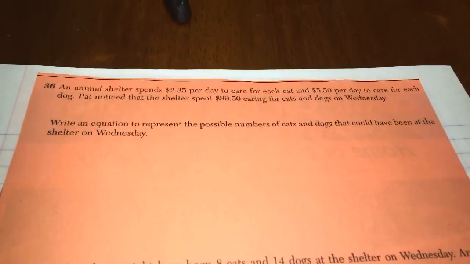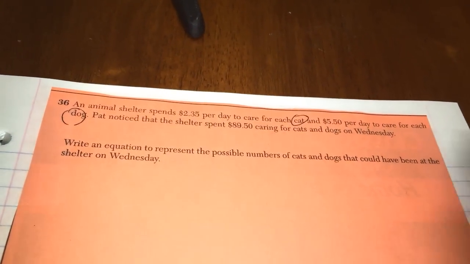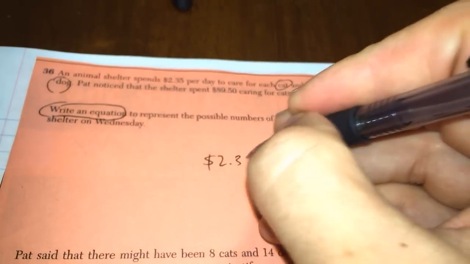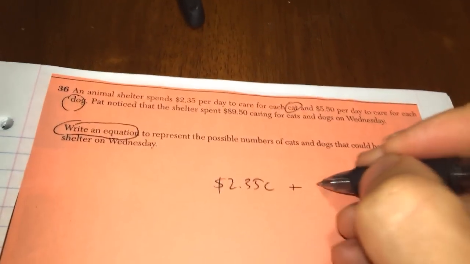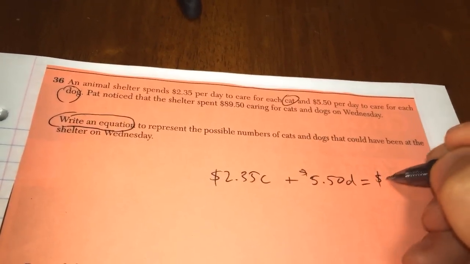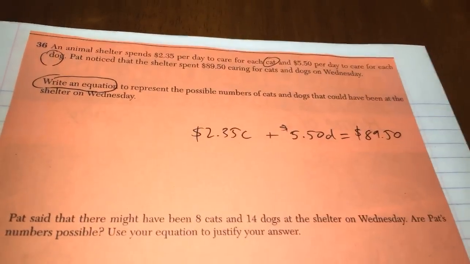An animal shelter spends $2.35 per day to care for each cat and $5.50 per day to care for each dog. Pat noticed that the shelter spent $89.50 total caring for the cats and the dogs. Again, all they're asking you to do is write an equation. So what I simply do is say $2.35 per cat plus $5.50 per dog equals $89.50. That would be your answer for that section.